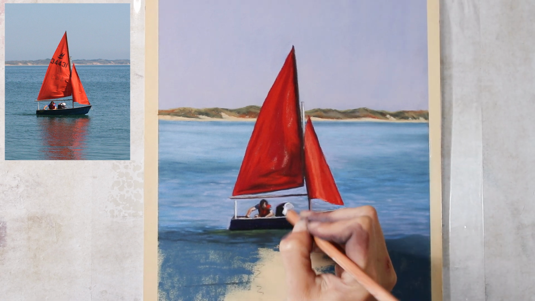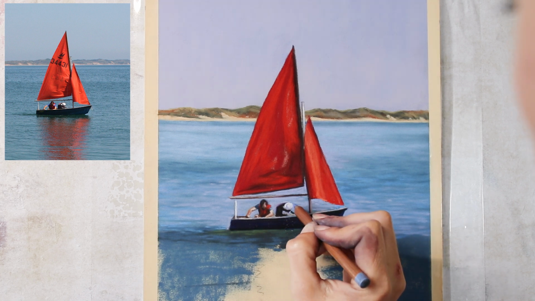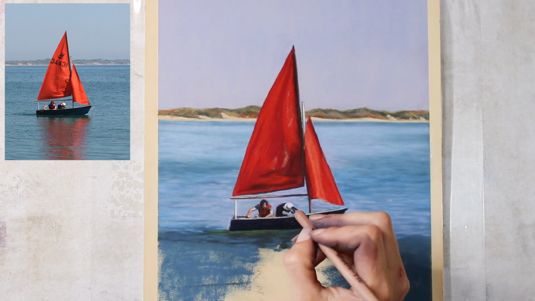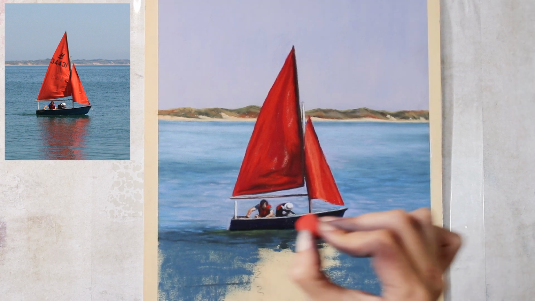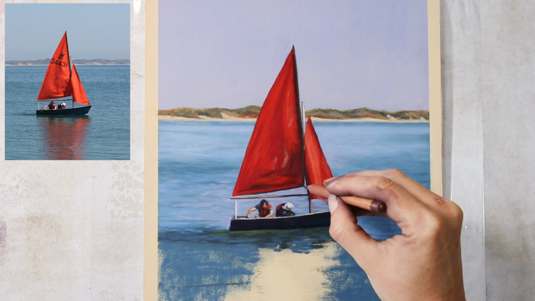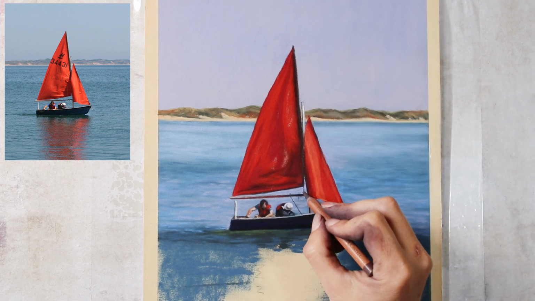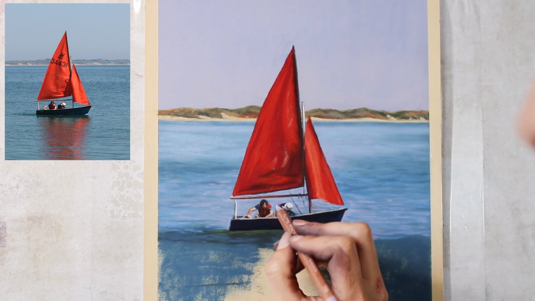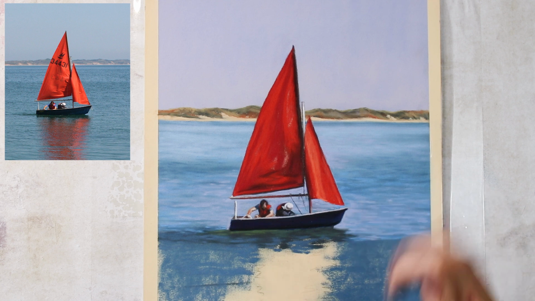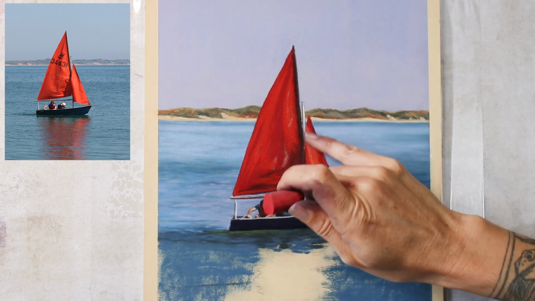And then reusing that vibrant red from the seal on the life jacket just helps bring a little dot of the red further down. And then just a few little details with pastel pencil to bring it all together.